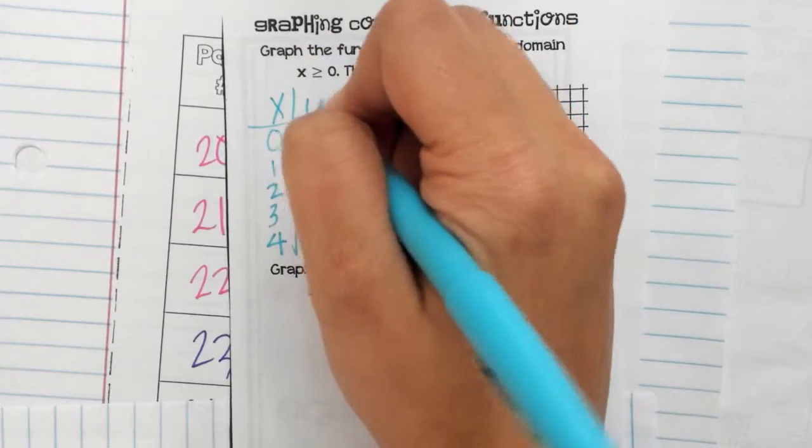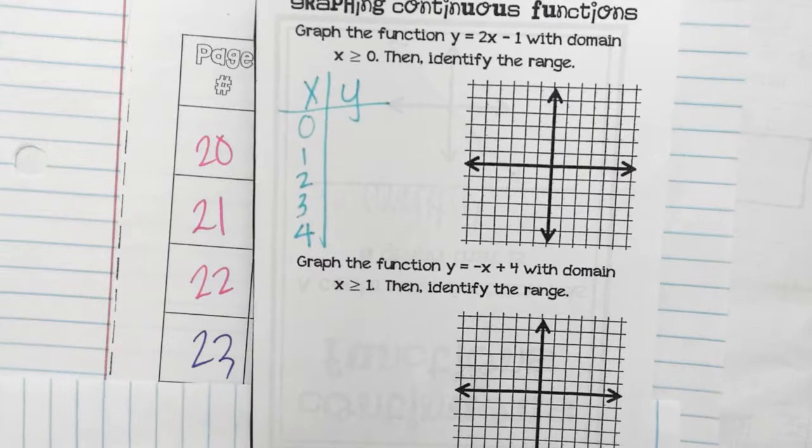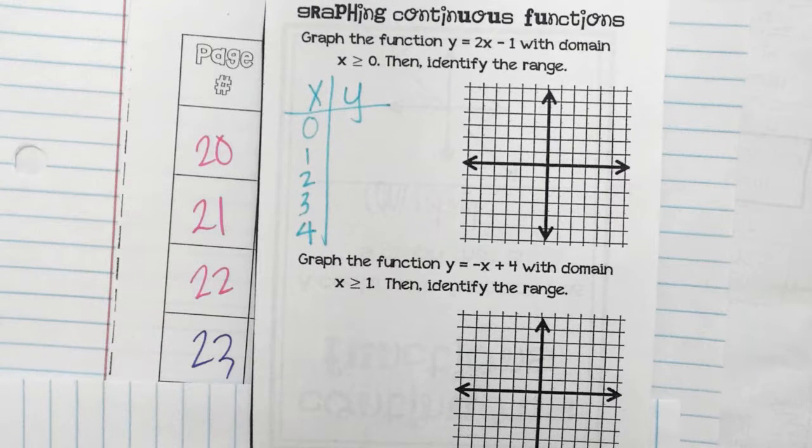Take a point. Thank you, Jackson. Does everybody see why we can plug in 0, 1, 2, 3, 4? Now, if it said that x was greater than 0, could we plug in 0? No. All right, plug those in. Find the range.